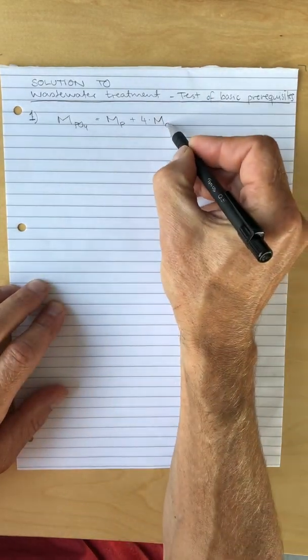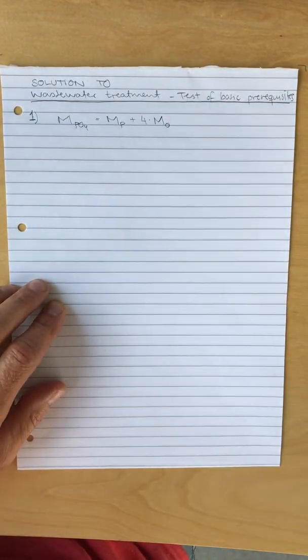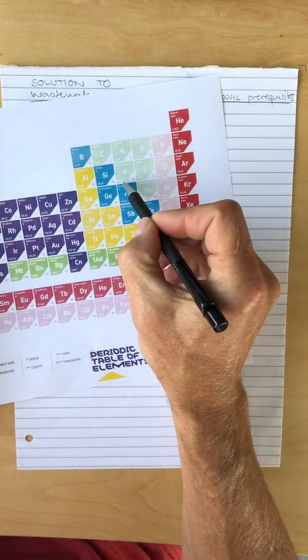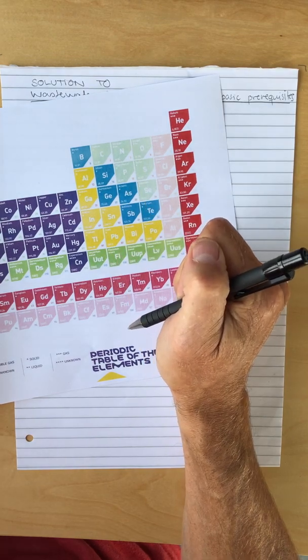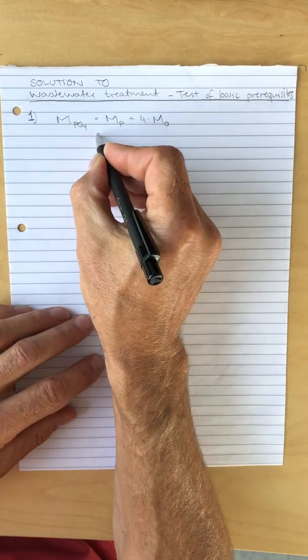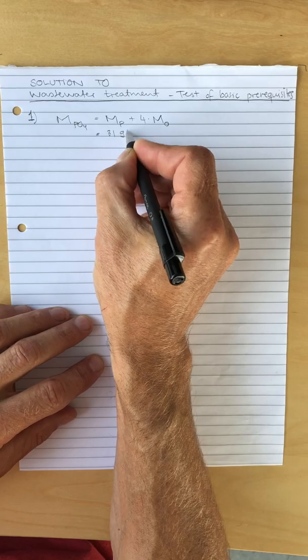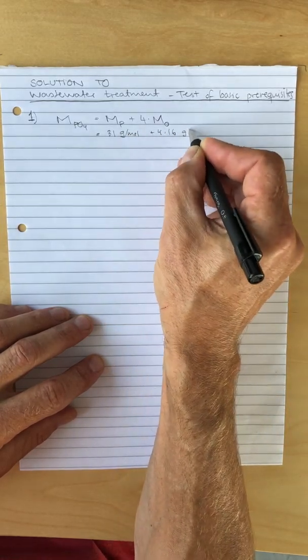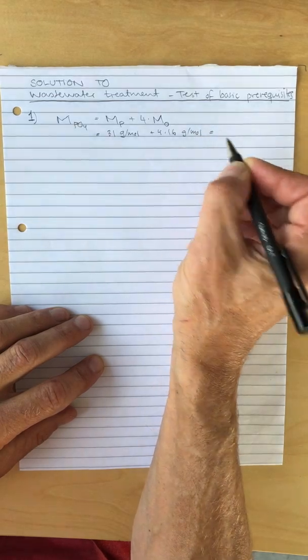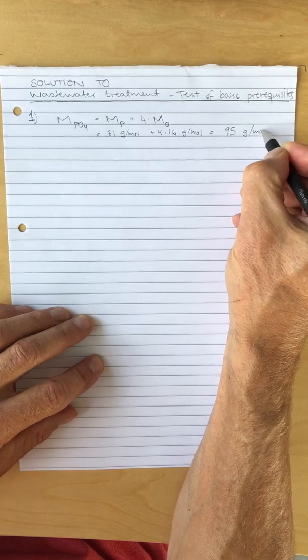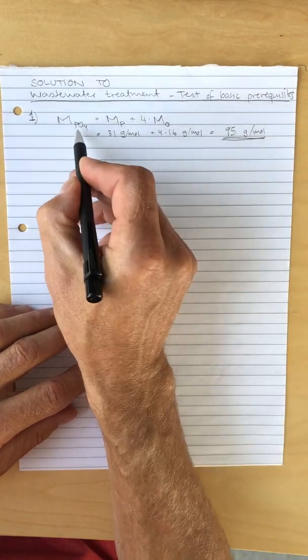So I need to find the molecular weight, and I can do that in the periodic table of element. It's not so easy to see here, but phosphorus actually has a molar weight of 30.97, so roughly 31 gram per mole, oxygen 16. So here I've got 31 gram per mole plus 4 times 16 gram per mole. So I will end up with 95 gram per mole as the molar weight of PO4.